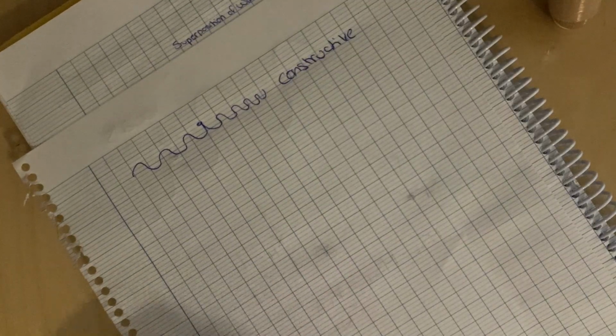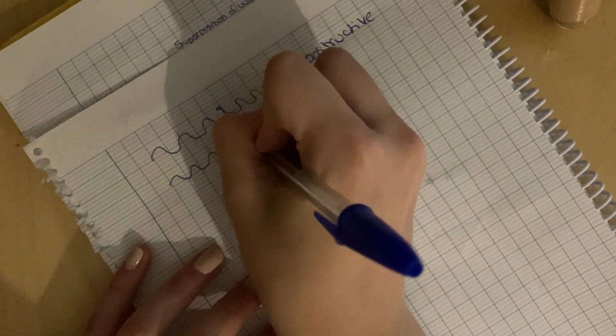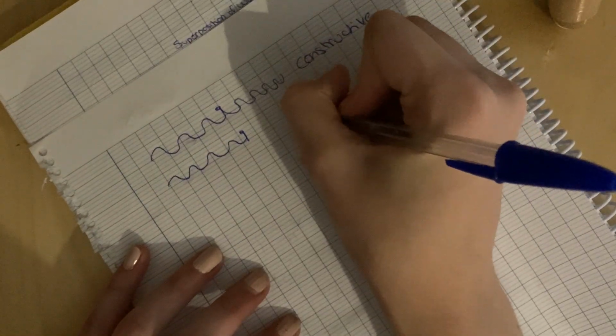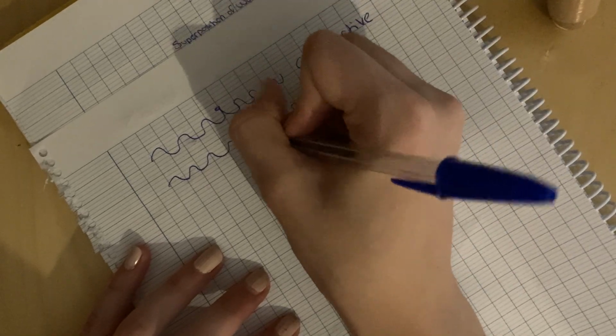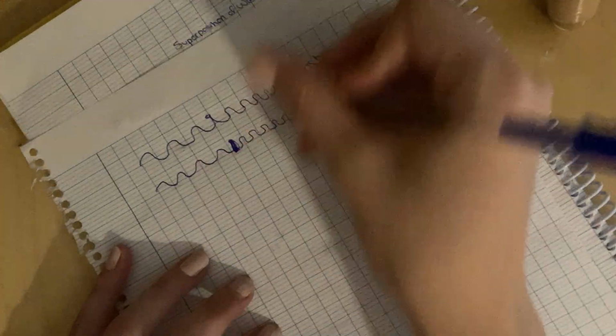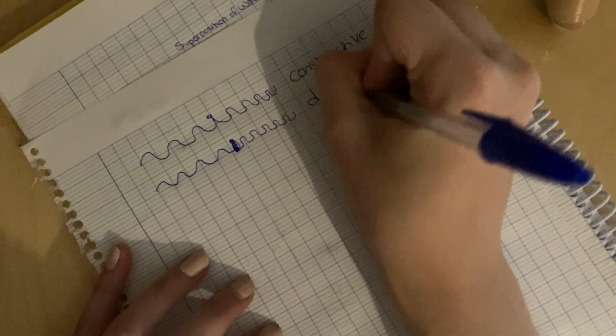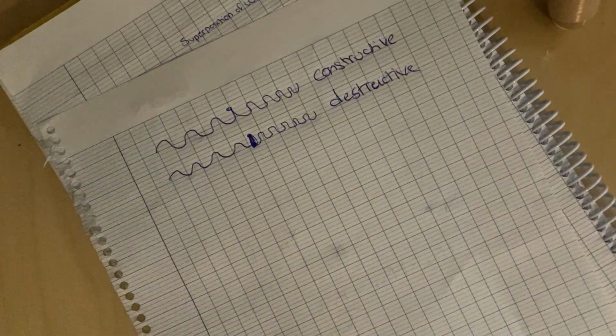Now, if they were to meet with opposite signs, so one of the amplitudes is positive, like this one right here, and the other one is negative, like this one right here, they meet. Let's say we can call it the same point, just with different signs, and we say it's destructive.